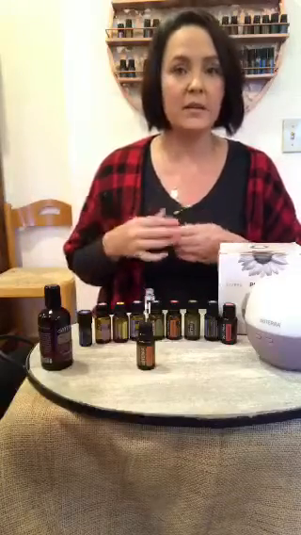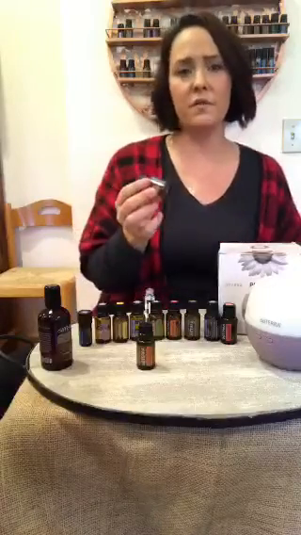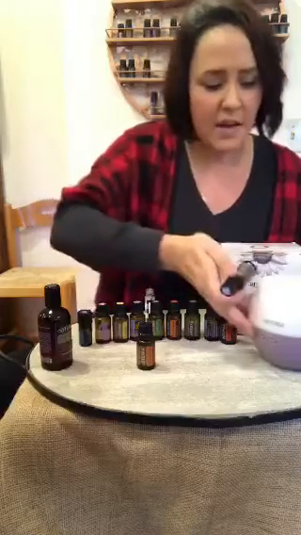So I make a chest rub with a coconut oil base and beeswax, and I rub it on my kids' chest and their back if they're just really clogged up and not feeling well. It's so, so good for that. So that's pretty much it.